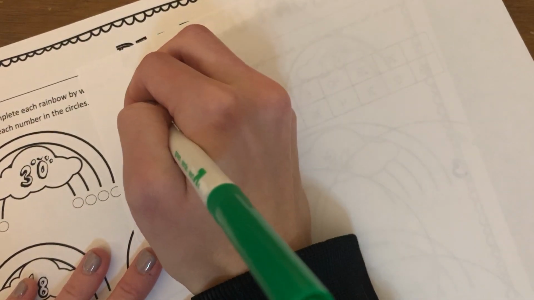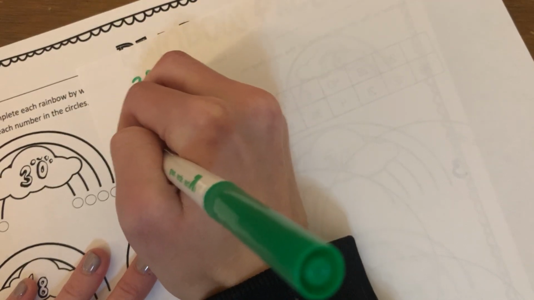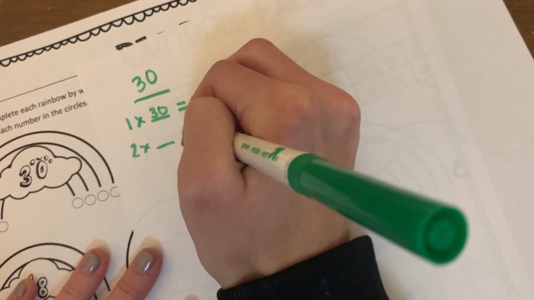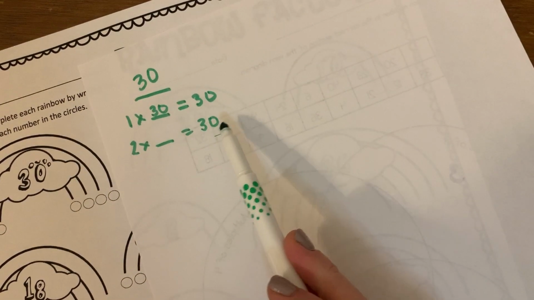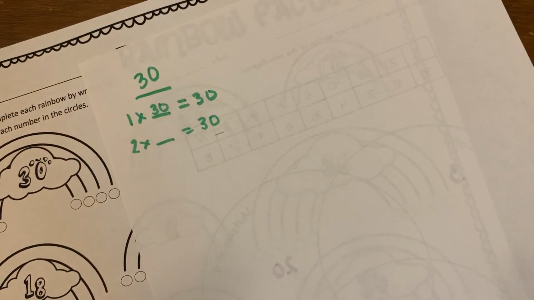Well, 1 times 30. Is there 2 times anything that gives me 30? Well, I don't know that as a basic fact, because I only really know 2 times 12 gives me 24. But I do know that any number that ends in a 0, 2, 4, 6, or 8 is divisible by 2. All even numbers are divisible by 2.